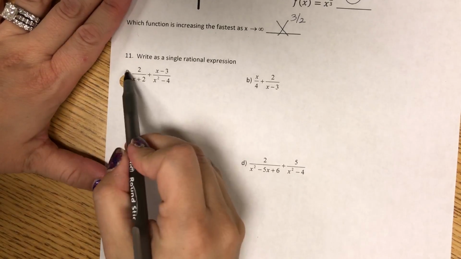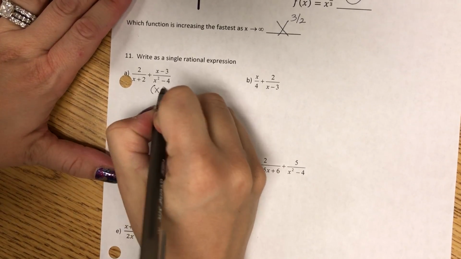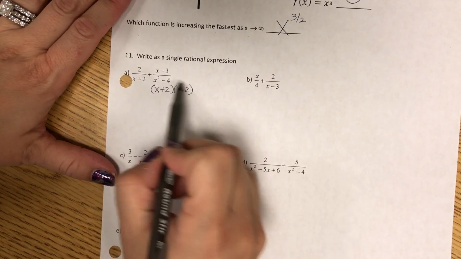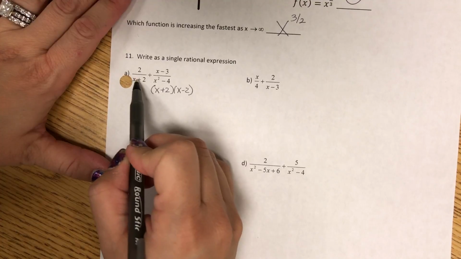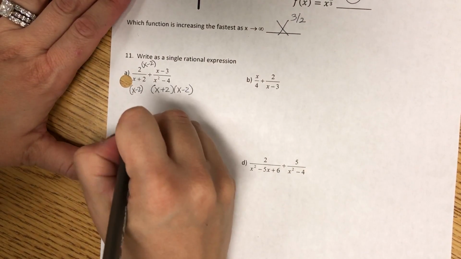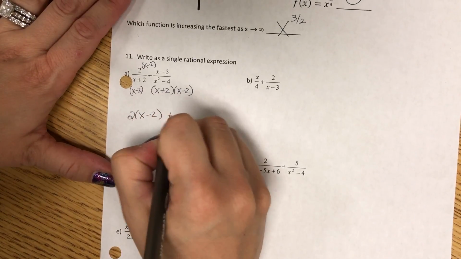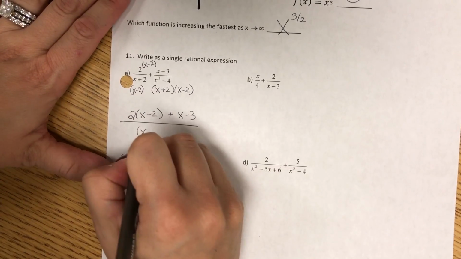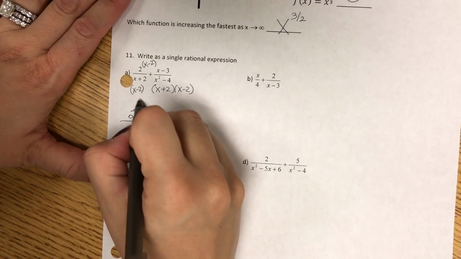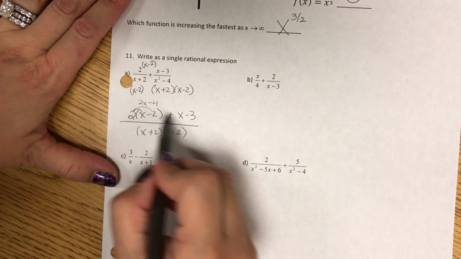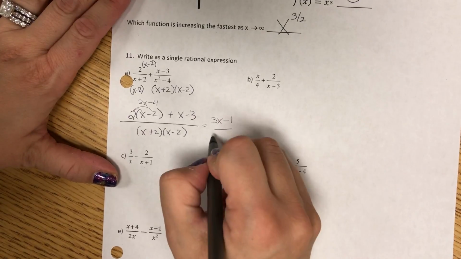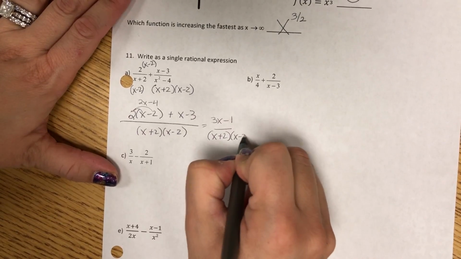To add A together, I need a common denominator, but first I have to factor. So my least common denominator is going to be both of these multiplied together. So my left term needs an x minus 2. So I get 2 times x minus 2 plus x minus 3 over my common denominator. And then I'm going to simplify. This is 2x minus 4. So we get 3x minus 1, because -4 minus 3, over x plus 2 times x minus 2.